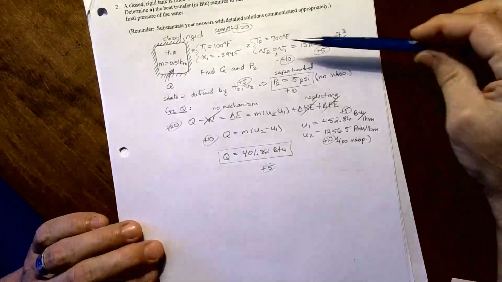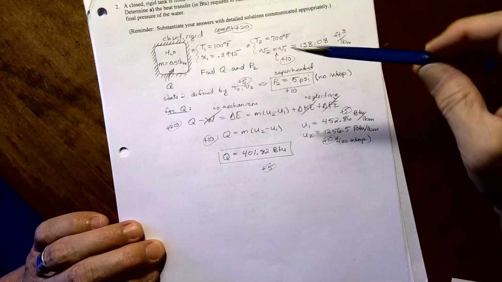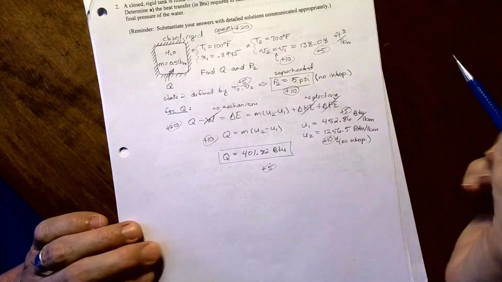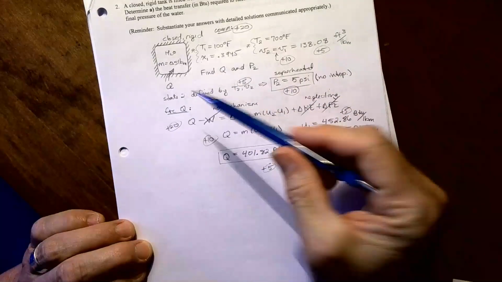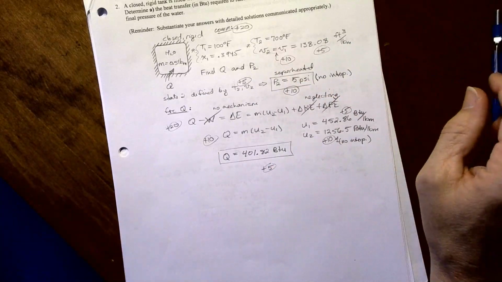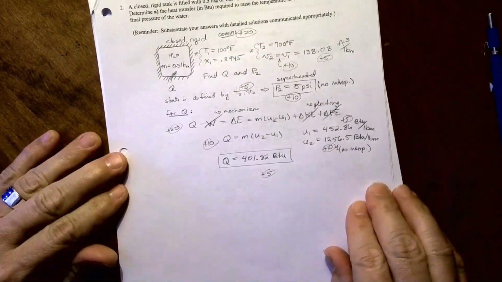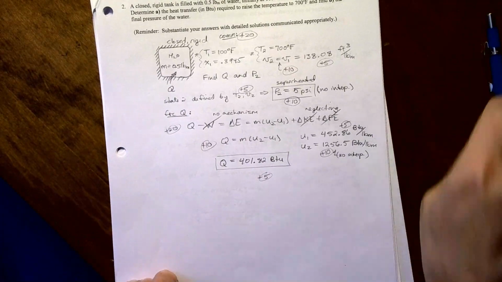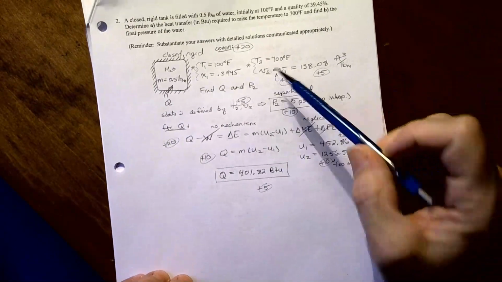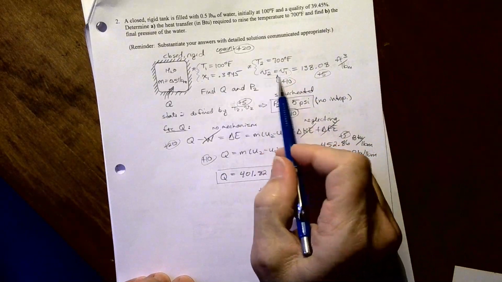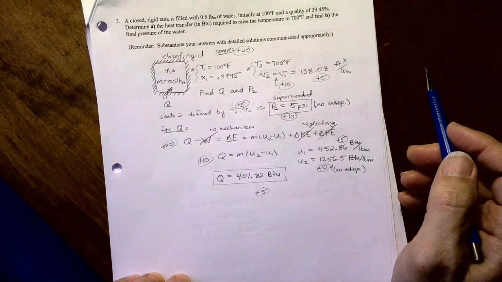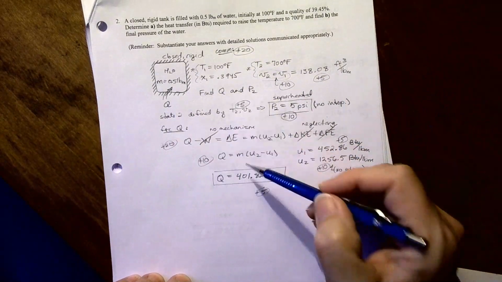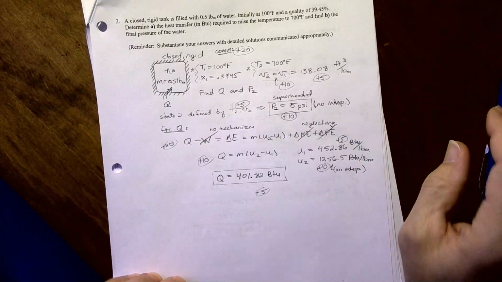So you see all these little numbers that I have in circles everywhere. That one should be circled. All those add up to 100%. Communication was 20% for this problem. So this is what I used for the grading rubric for this problem. Some of you missed this connection, the closed rigid tank. Some of you actually tried to calculate a work and then use the work in this one. There is no work.